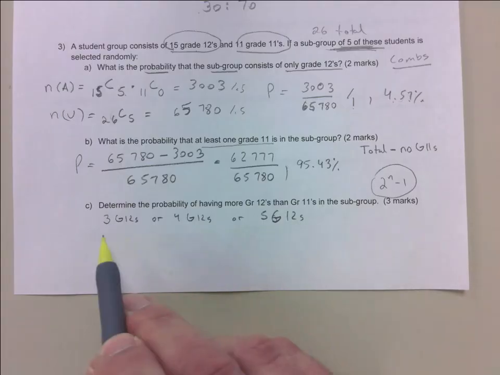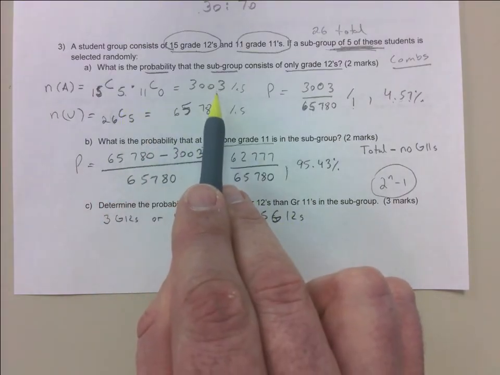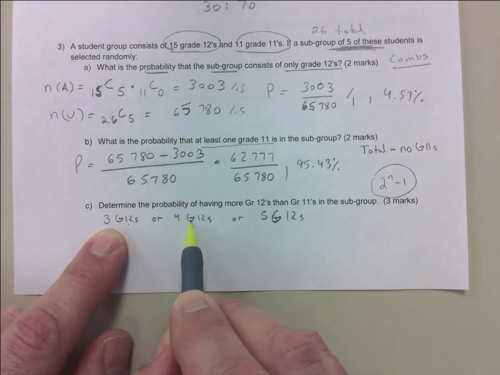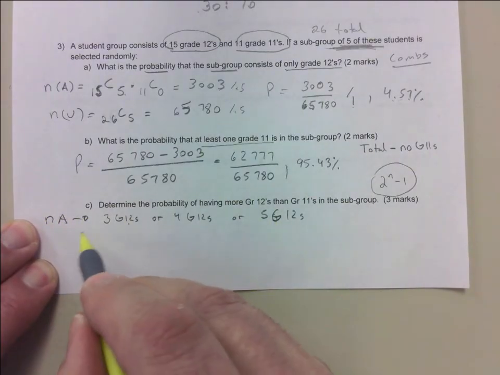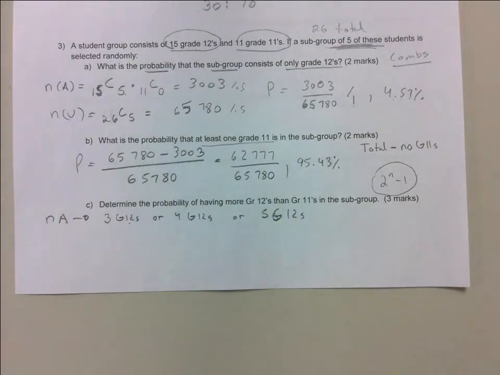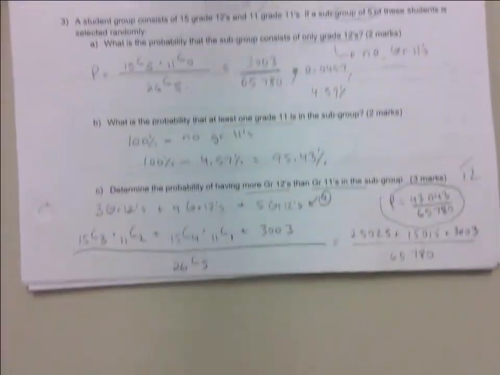Do we have one of these scenarios already? All grade 12s, we've got that already. So I'm going to borrow that from up here. So I now need to figure out these two here. So this is my NA, by the way, figuring out this. So this is going to be, I'm just going to show you. I think I'm just going to show you this one.